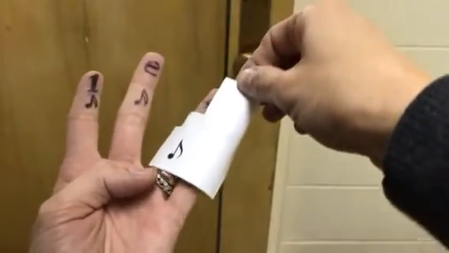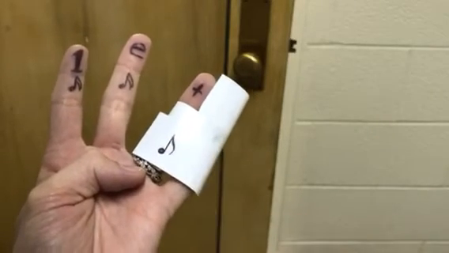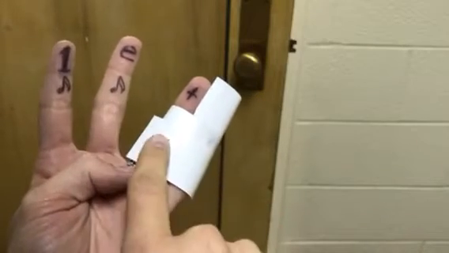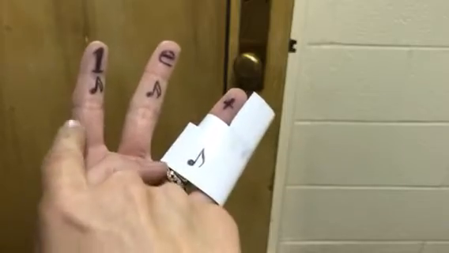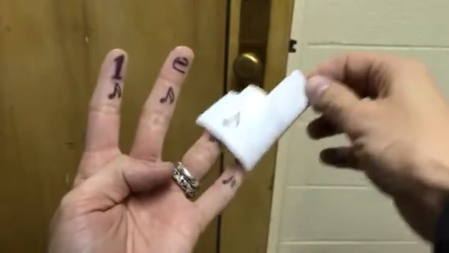If we tie these two together, we have 16th, 16th, 8th. This count disappears. So we have one E and. We can still subdivide this count, but it is not there. One E and.